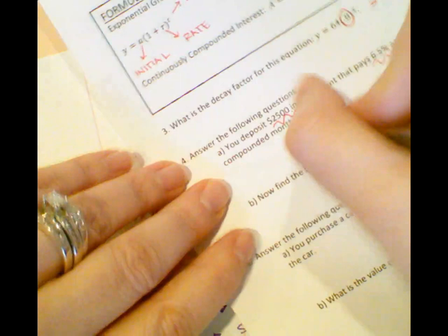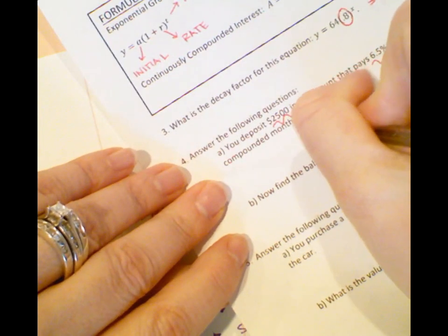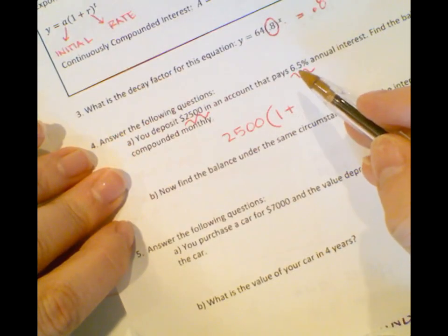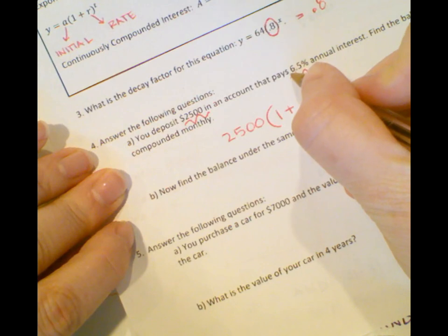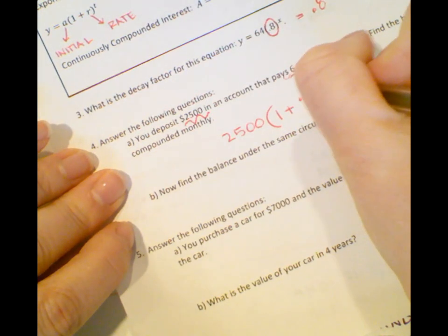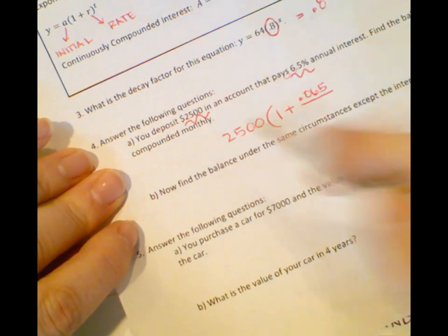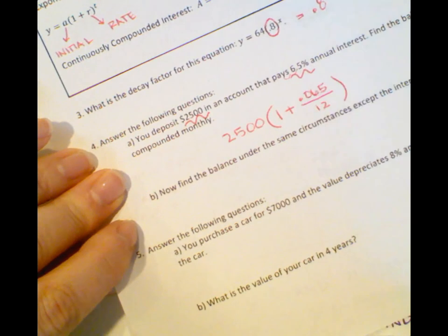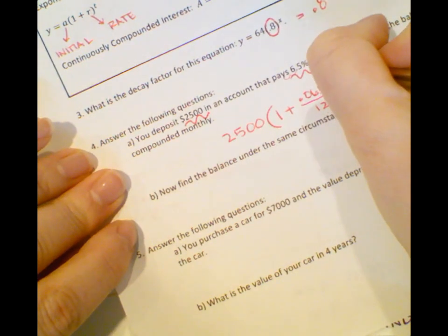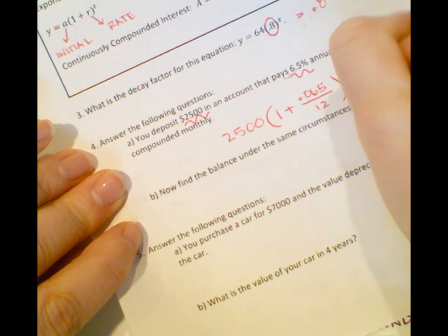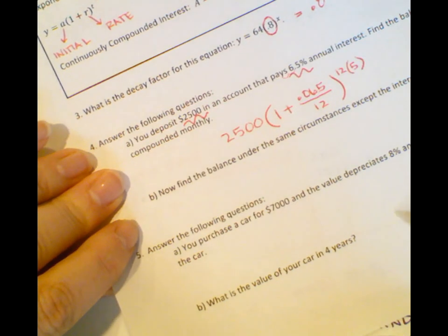So we start out with the initial, which is 2,500. You have 1 plus your rate. Now your rate is 6.5, so you move that decimal over twice, 1, 2, which is 0.065. Over N. It said monthly. We just looked up there, that meant it was 12. And then it is raised to the N, which again is 12. And your years are 5. Okay? So there it is right there.